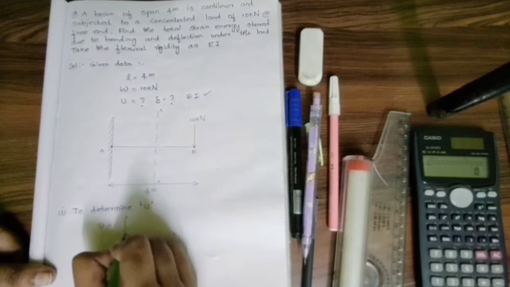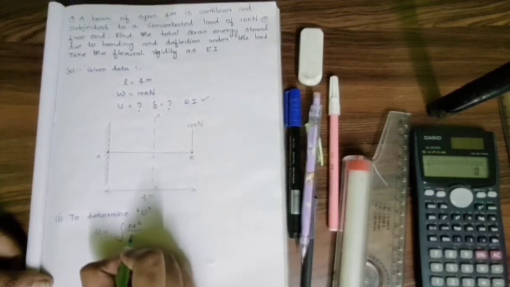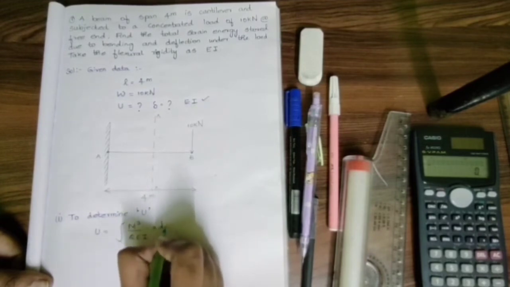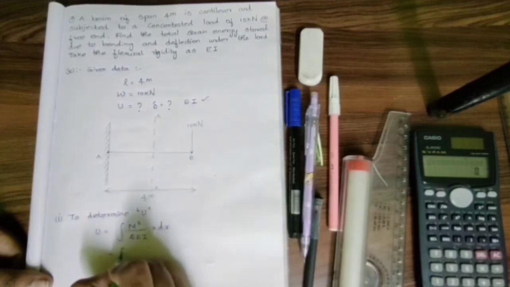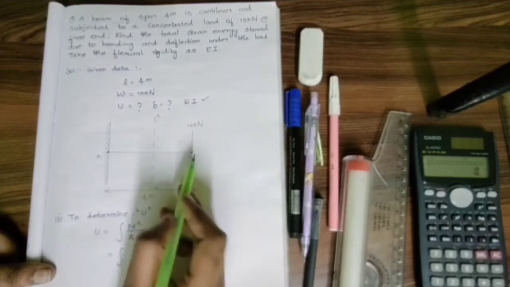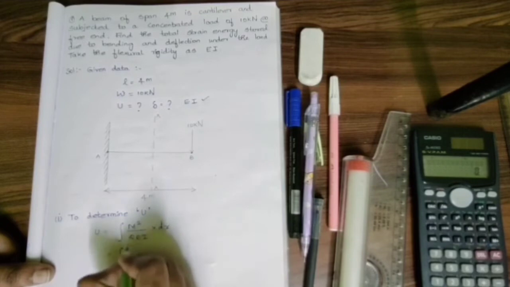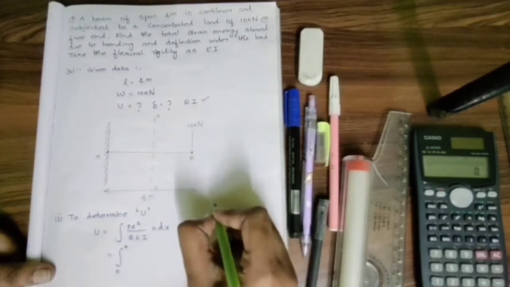We know the formula U is equal to integral M square divided by 2EI into dx. So which is equal to integral, here the distance is from 0 to 4. So the point here we need to write 0 to 4 here, and then moment.